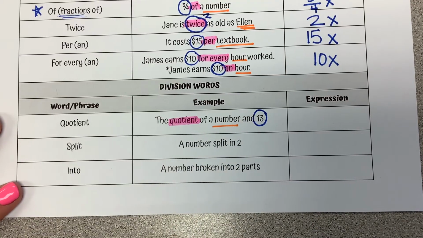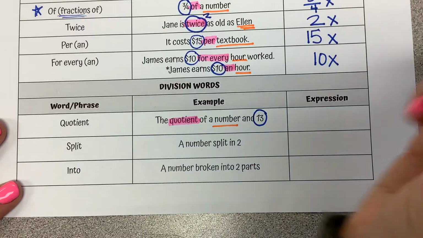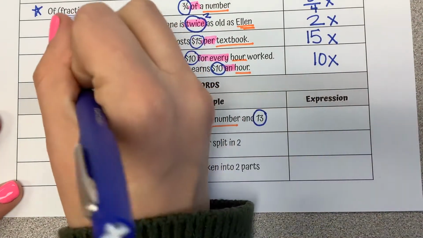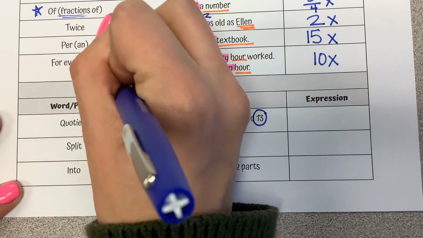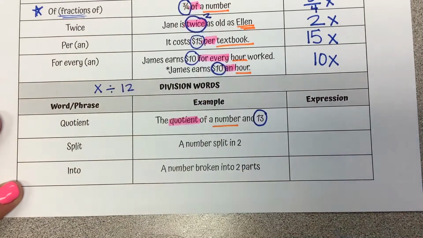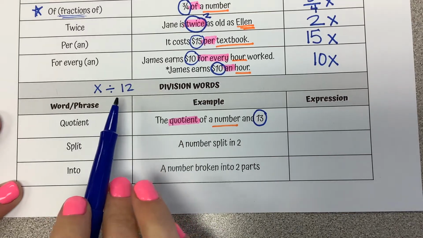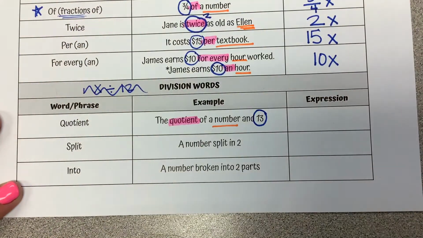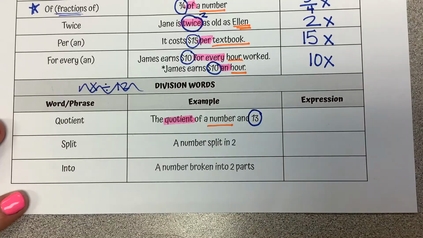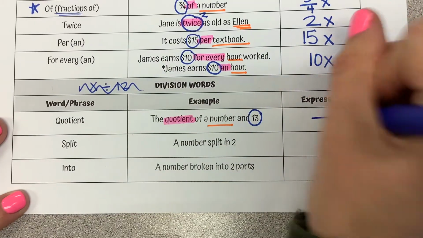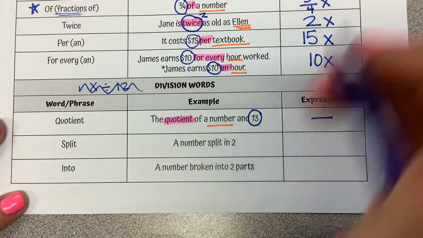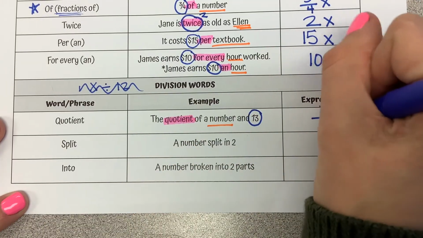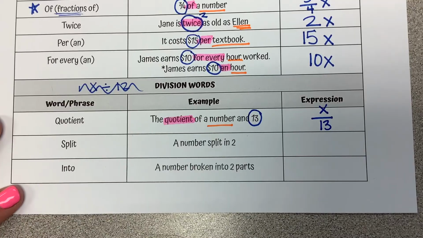Just like we want to get away from using x for multiplication, we want to get away from using the division sign. So I want to get away from doing like x divided by 12, okay? I want to get away from that. So we can use division algebraically by using a fraction bar. And then I'm just putting in the order it's given. The quotient of a number, x, and 13. Get away from using the division sign.